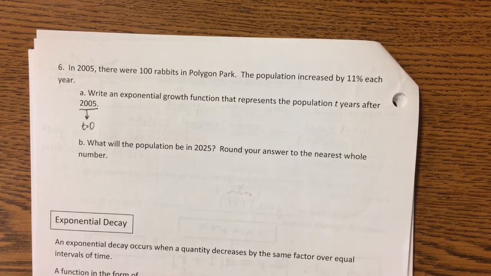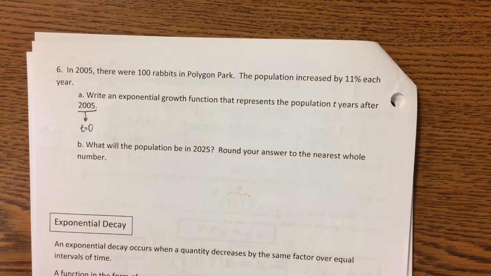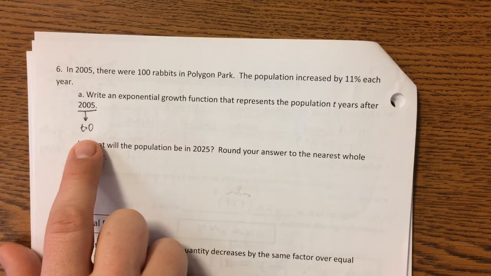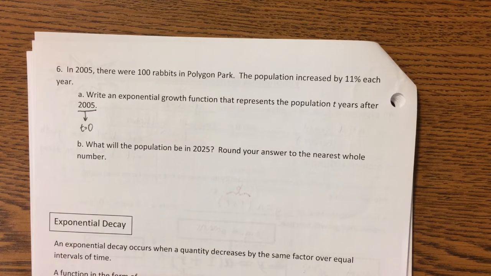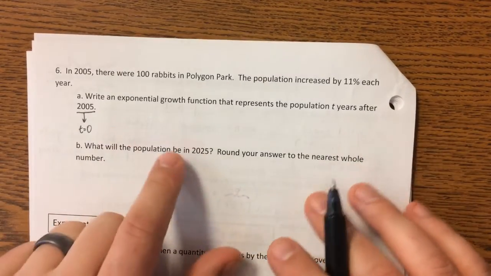So after I write my equation and I want to say, okay, well, how many rabbits are there in 2010? What would I plug into t? Not 10, 5, because that's 5 years since 2005. All right, so that can be a little tricky. You want to know what your baseline is, essentially. If this is the beginning, all of the years we're going to be plugging in are going to be how many years after that. Let's do this, and there'll be some problems for us to solve.